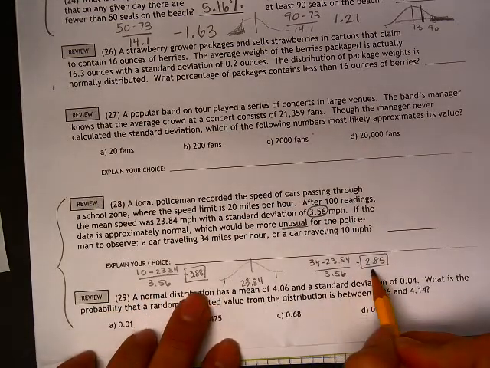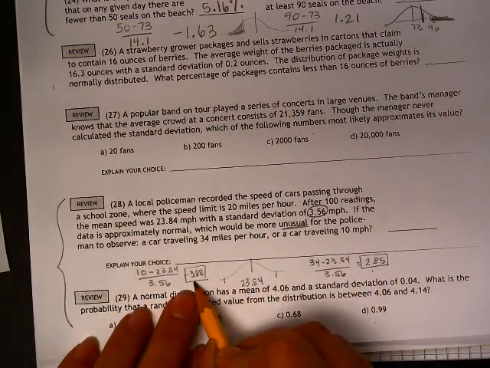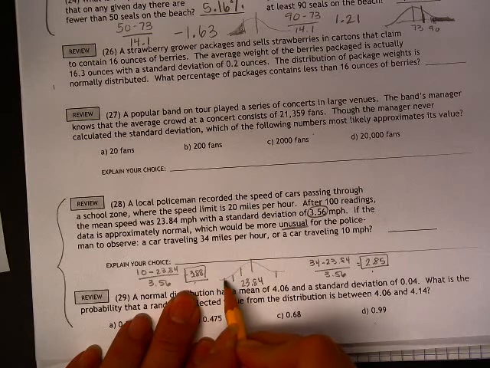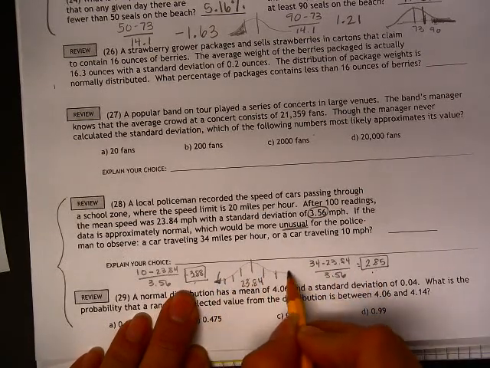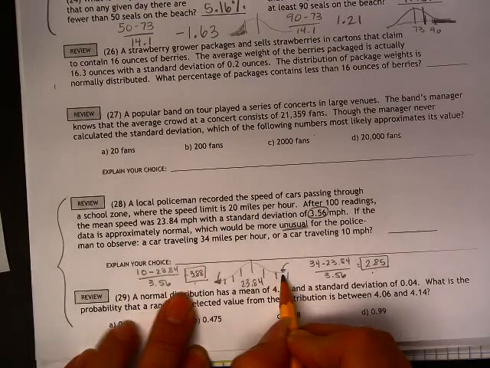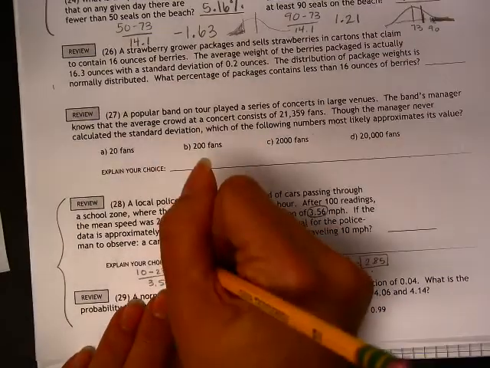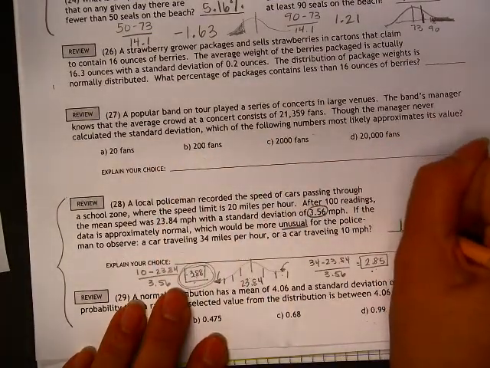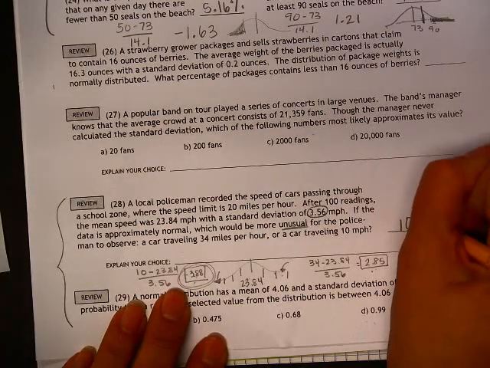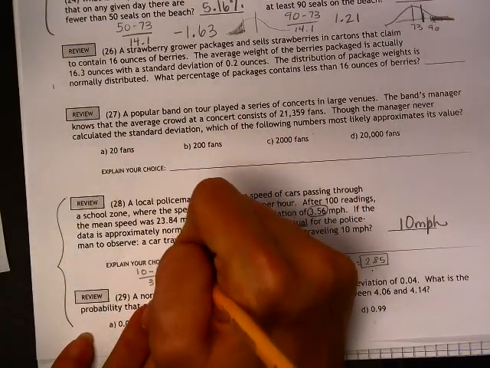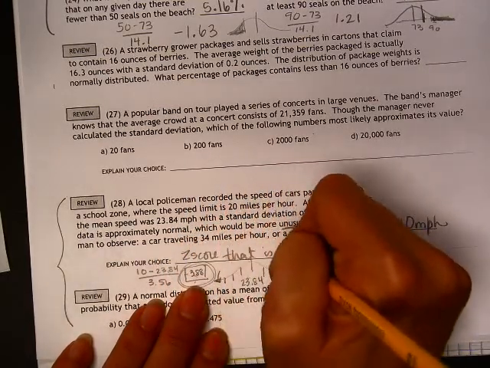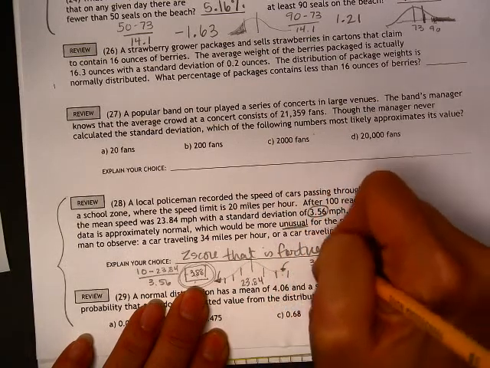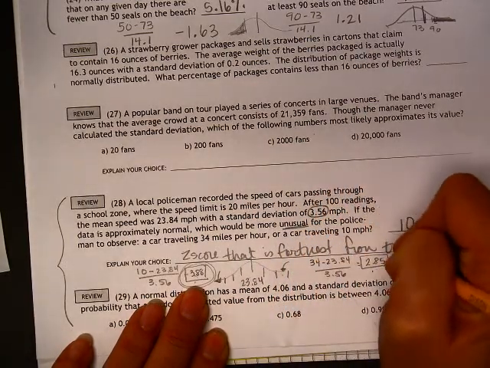So this is closer to the mean than this is. In other words, if we have 1, 2, 3 standard deviations, it's way over here. Where here, if we have 1, 2, 3 standard deviations, it's over here. So this will definitely be the more unlikely to occur, because it has a z-score that is farthest from the mean.